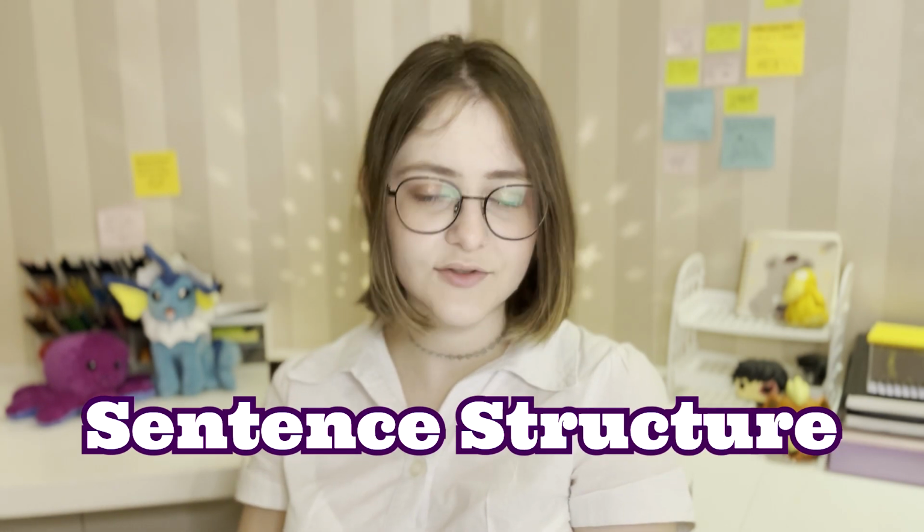Next, sentence structure. This is the way your character constructs their speech. This includes the general length of their sentences, the order in which they put the words, and the words themselves.